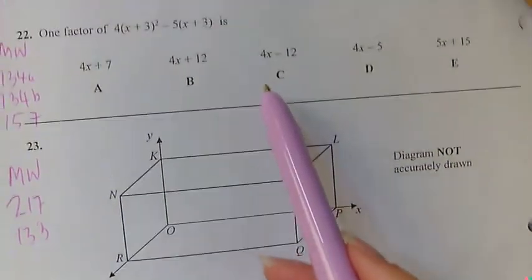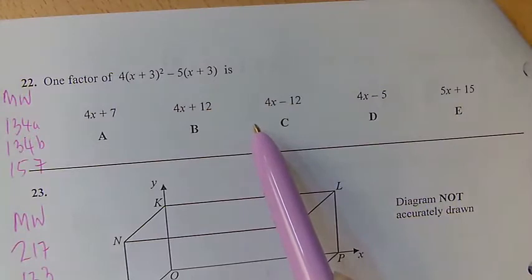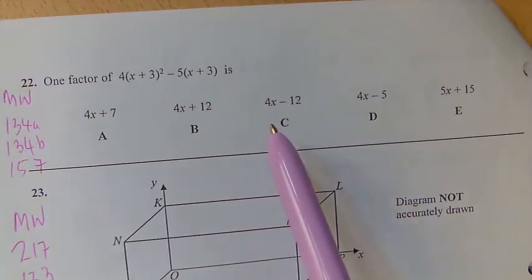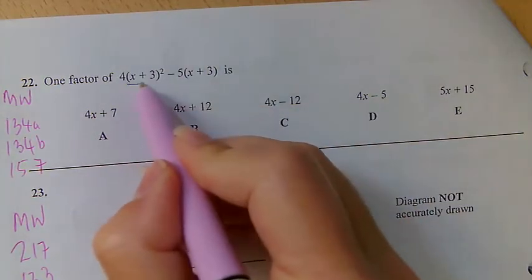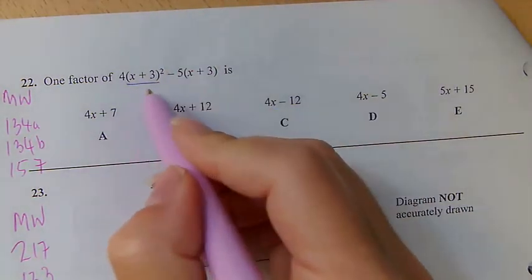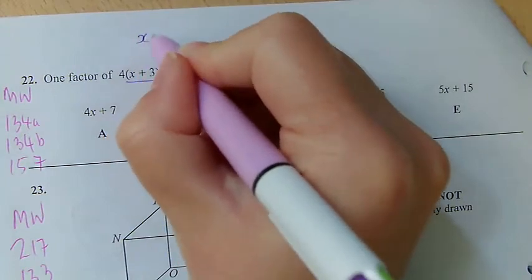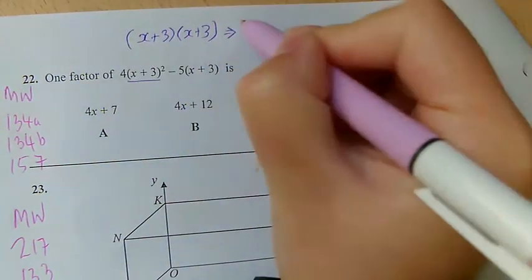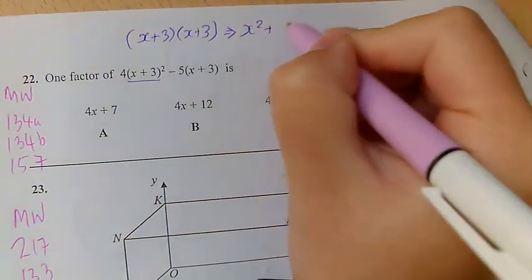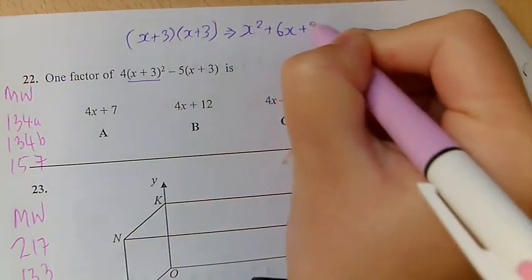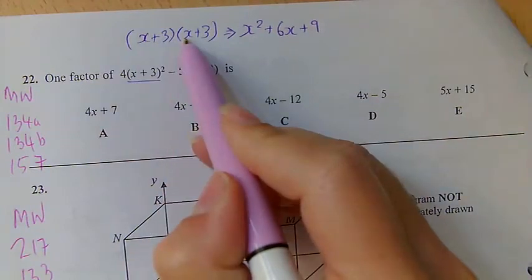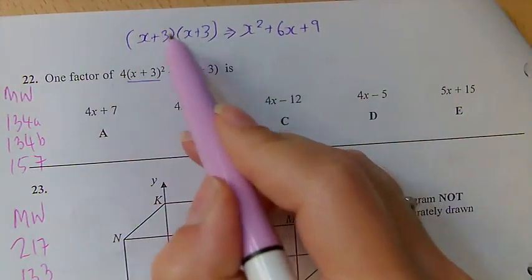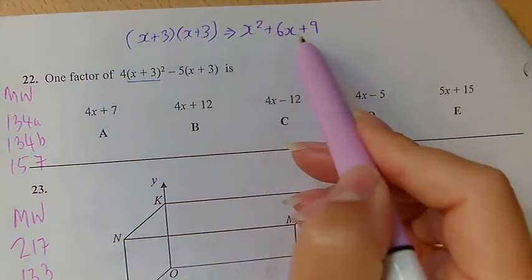Interesting. Okay, so what would I do here? I'd probably expand it out and then try and factorize. Let's see what happens. So I'm going to expand this bit first. Okay, so x plus 3 all squared is going to be x plus 3, x plus 3. All right, so that gives me x squared plus 6x plus 9. Hopefully you can see I did x squared plus 3x plus 3x plus 9. All right, simplified it as I went.